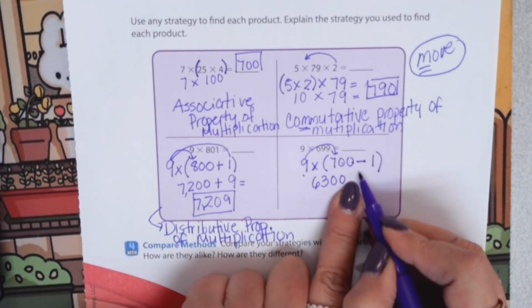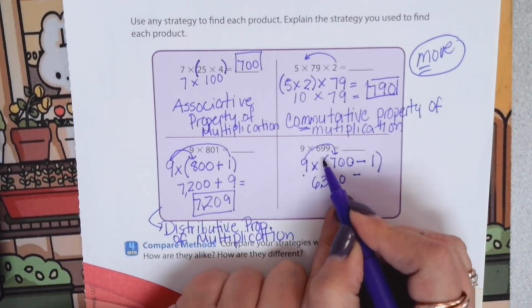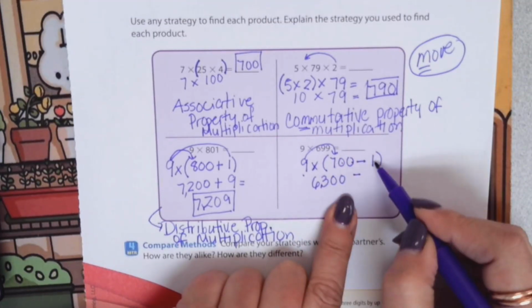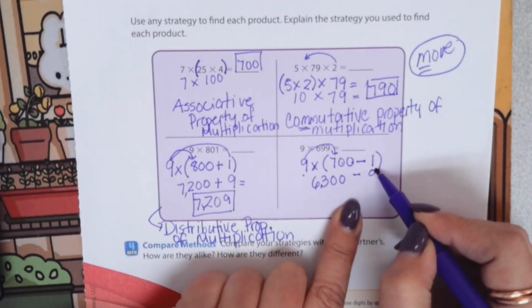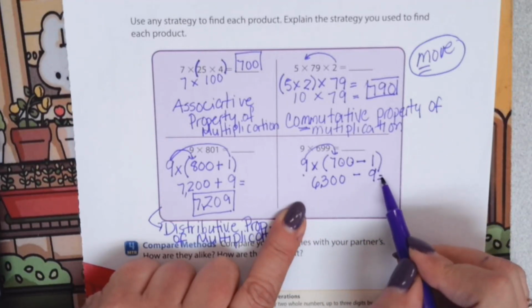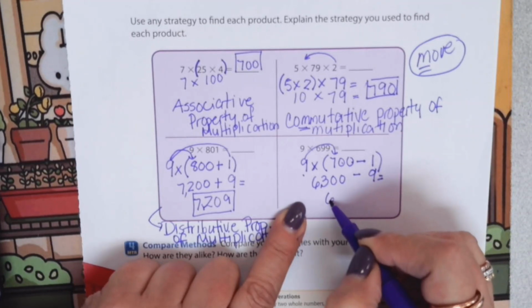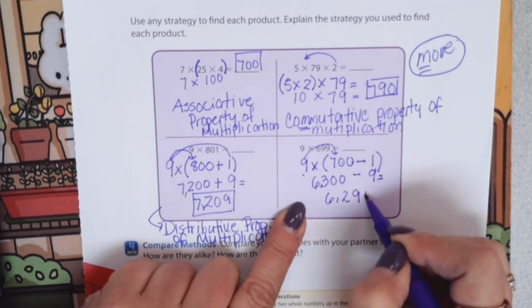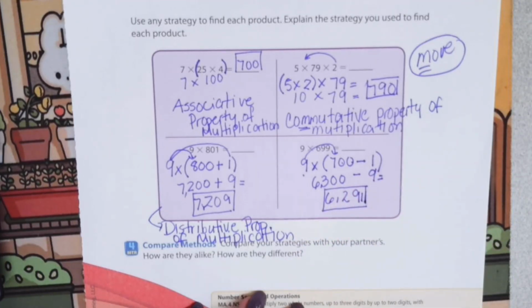Now, here, look what happens. Instead of addition, I'm going to subtract because I added a 1 to this factor to make it easier. So 9 times 1. What is 9 times 1? 9. So now I have 6,300 minus 9. What is my answer? 6,291. There you go. 6,291. And then I'm going to box my answer. That shows my response.